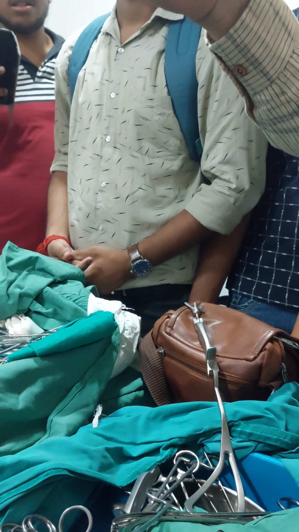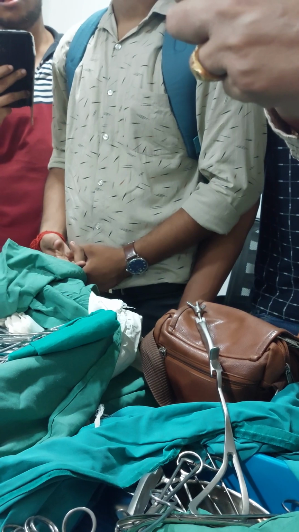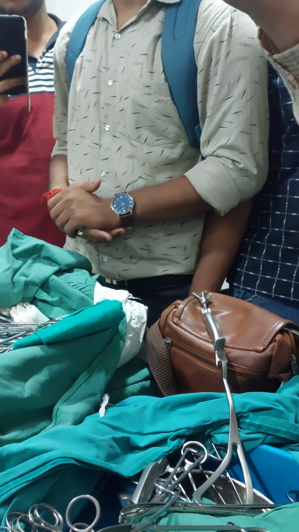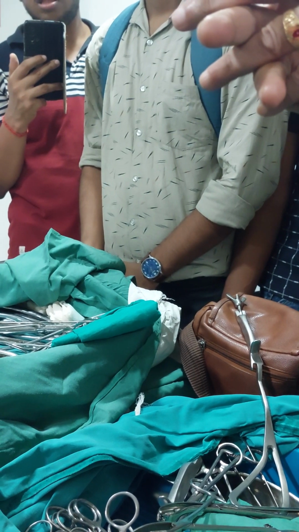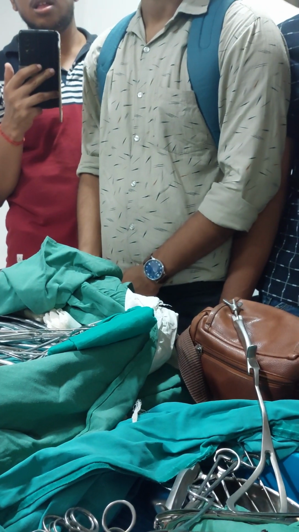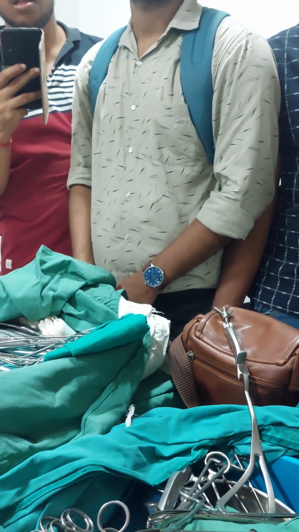After cutting all this, the next ligament, this pedicle: uterine artery. After the uterine artery, then all the ligaments, cardinal ligament, and uterosacral ligament.